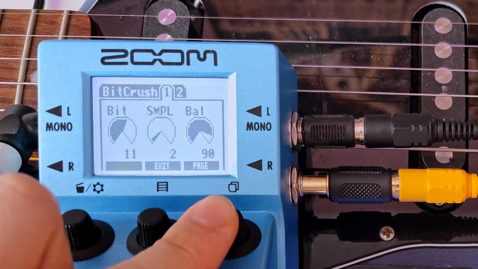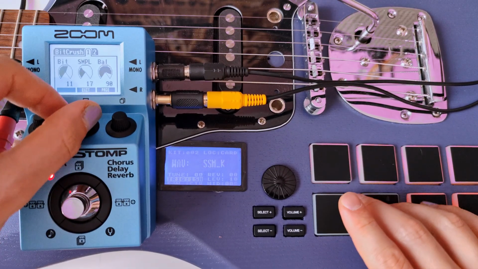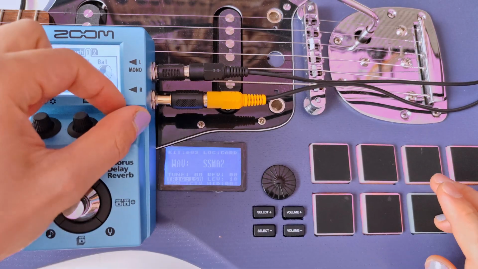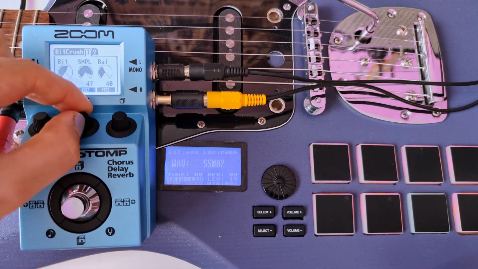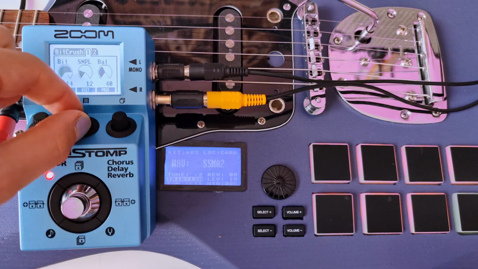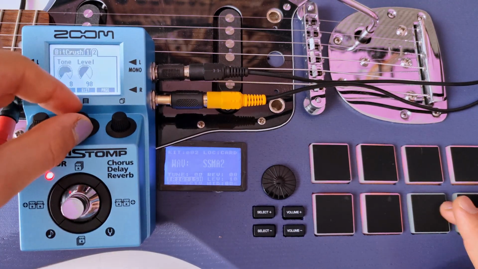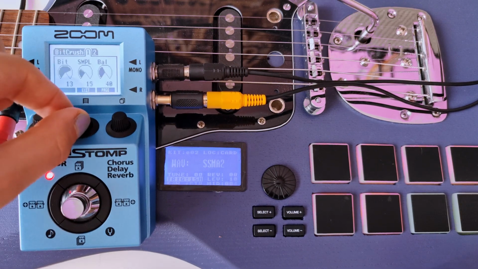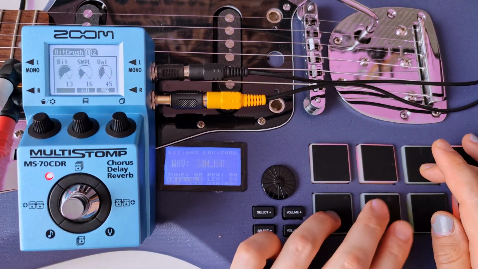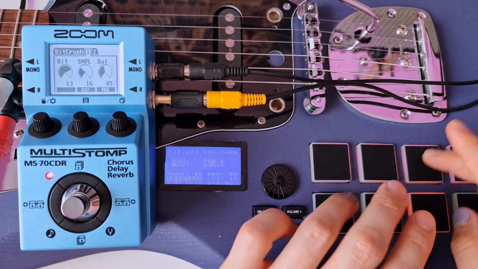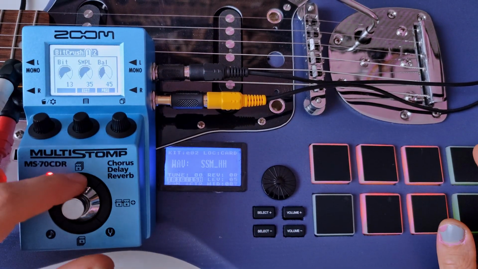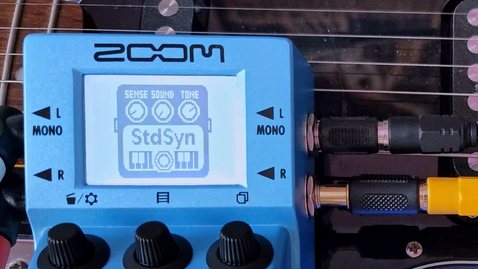So now we have Bit Crush. Let's check out this. Alright, so could work great, but let's check out the standard synth.